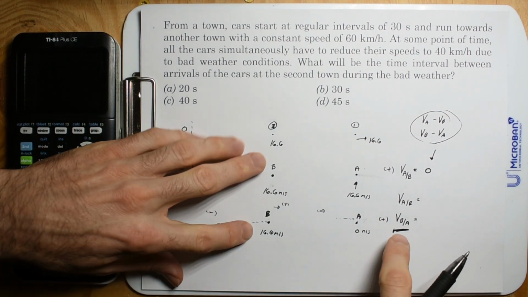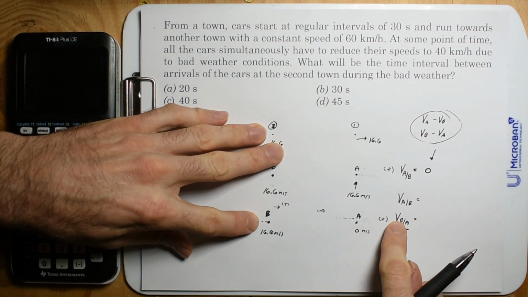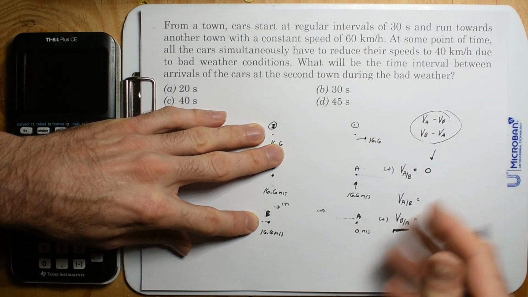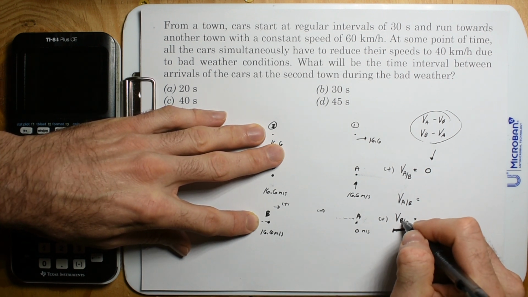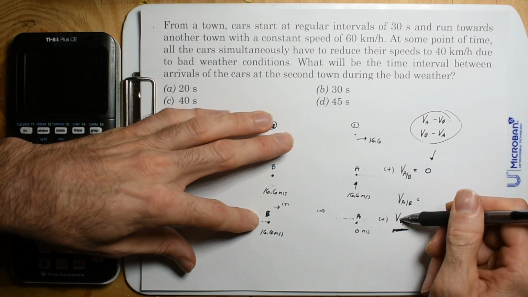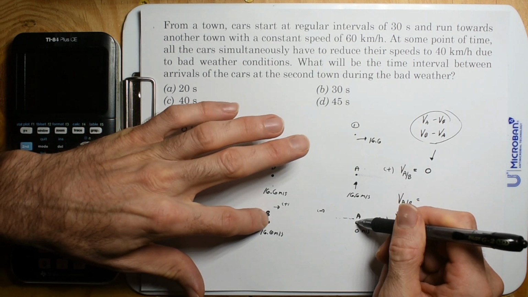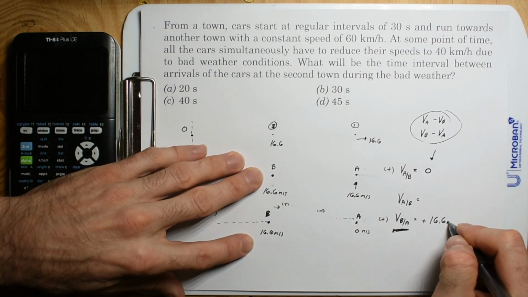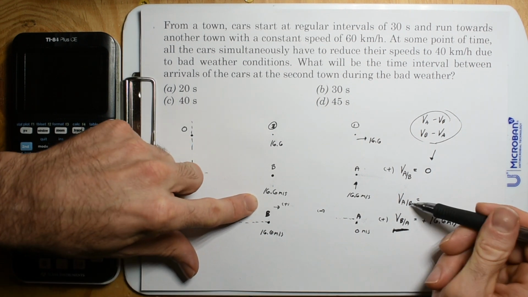Alright, so we have velocity of B as seen from A. And I might even be messing that up. Maybe you don't say it like that, but I think you do. I think you say, what's the velocity of B as seen from A? Well, it looks like velocity of B is going to be positive 16.6 meters per second. Cool. Now let's do this one.